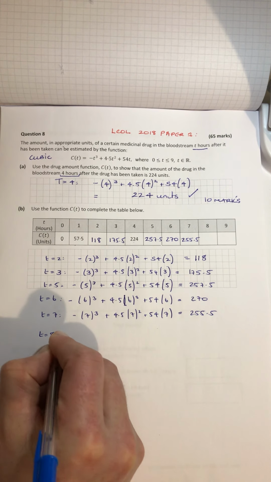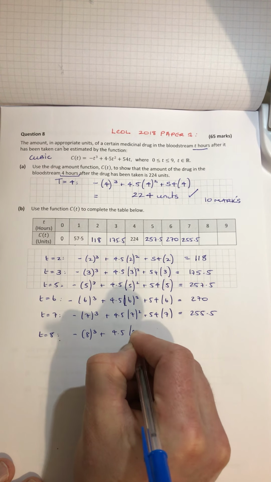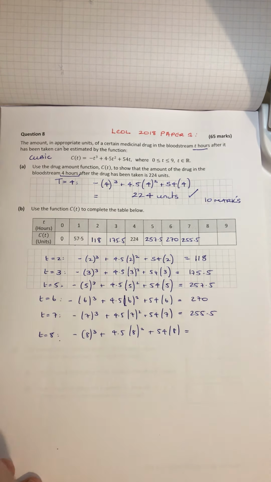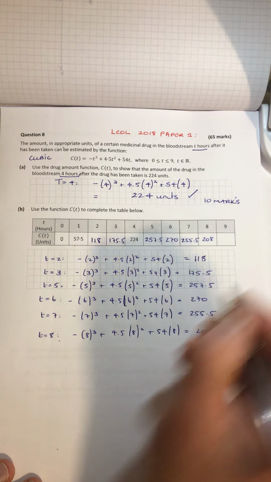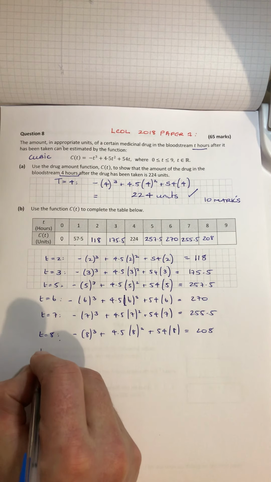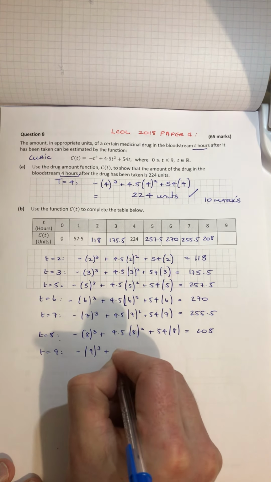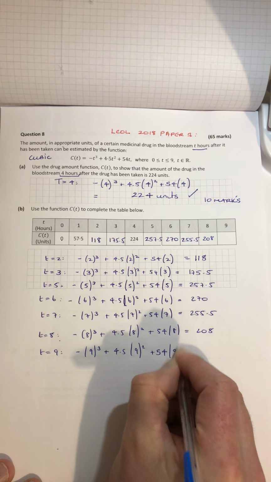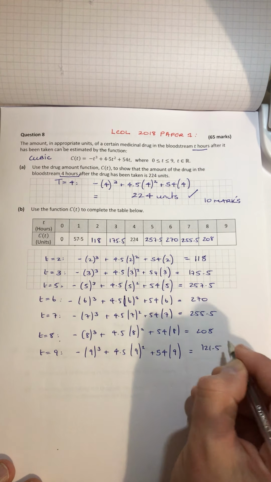When t is 8, 4.5 times 8 squared, 54 times 8 is equal to 208. And finally, when t is 9, 4.5 times 9 squared, 54 times 9 is equal to 121.5.